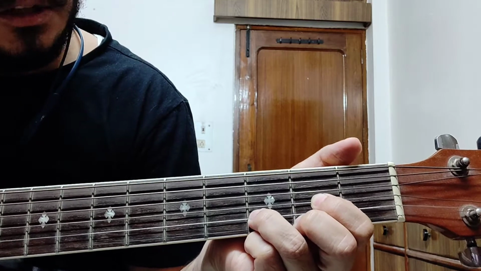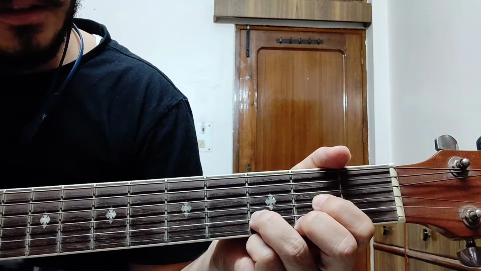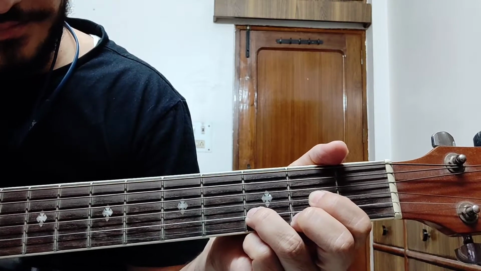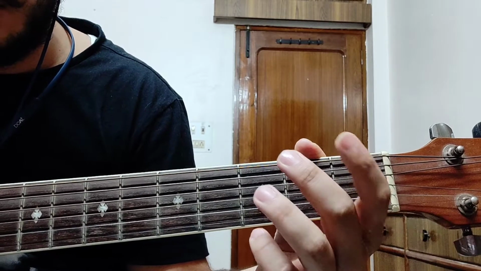Right, so this is the G major chord. I'm sorry, this is D major chord, right? Now move to G major chord.